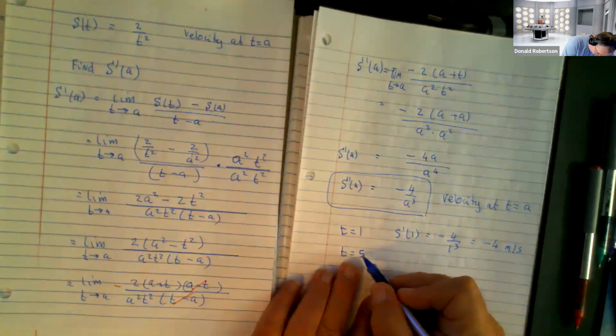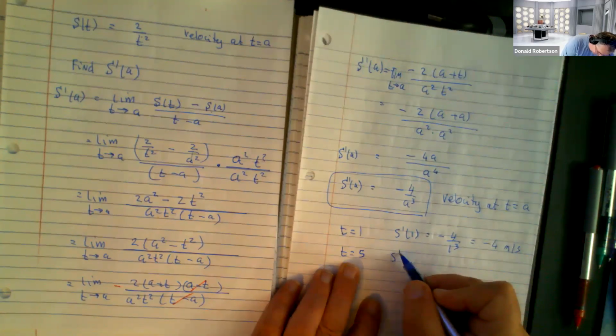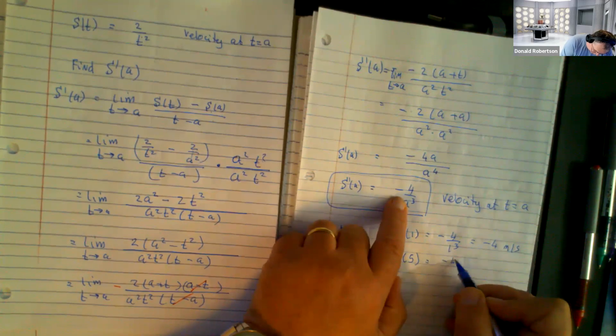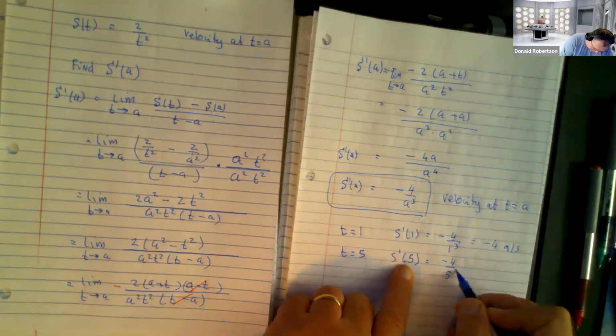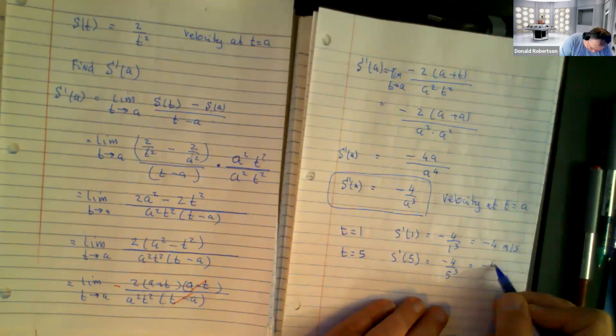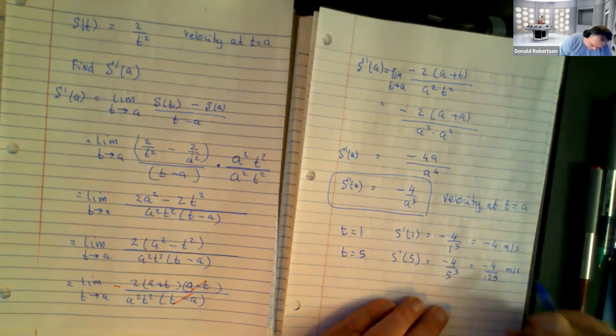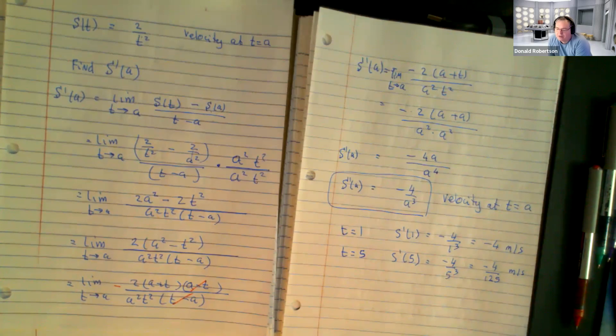If I want to know what the velocity is at the 5-second mark, it would be negative 4 over 5 cubed, which is negative 4 over 125 meters per second. And we kind of like answers to be left as fractions. If you start turning some of these into decimals, don't they become really ugly and not very easy to understand?